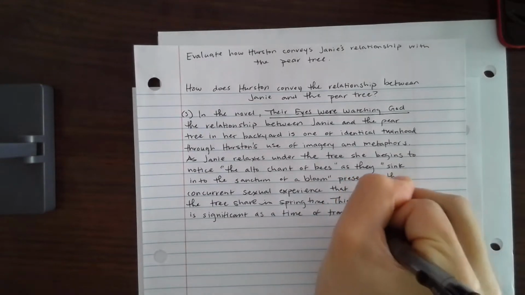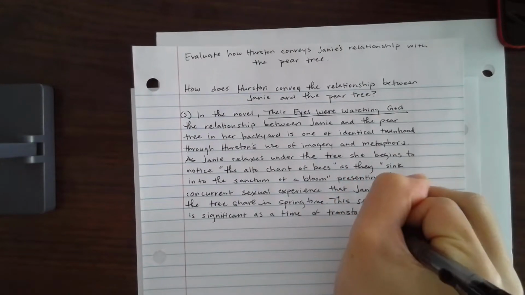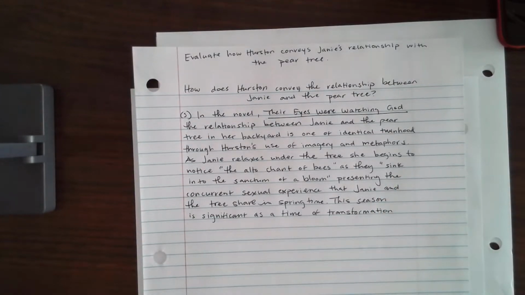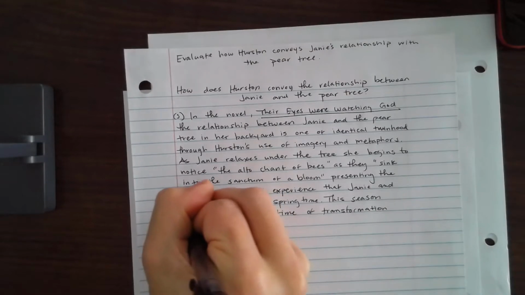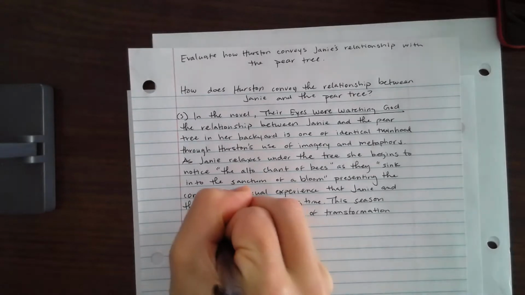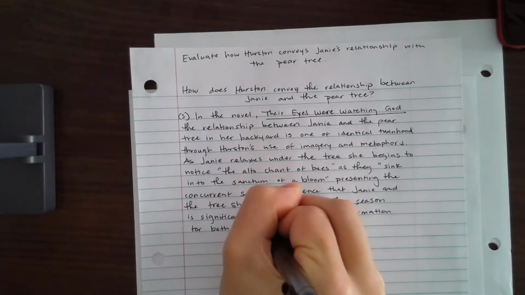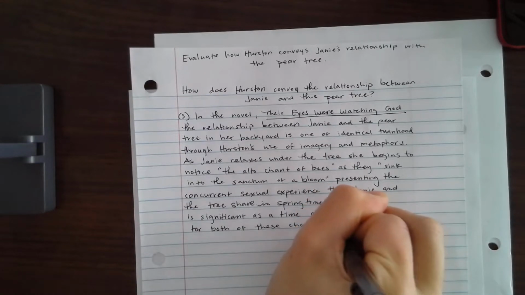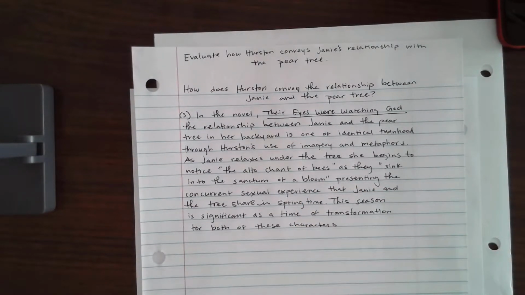Think about spring as a time of renewal, things budding and flowering for the first time in the year. Just like Janie, this is the first time for her transformation, for both of these characters. So I'm just going to start thinking about things that they're sharing, that this image is illuminating.